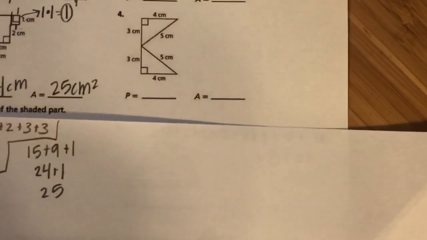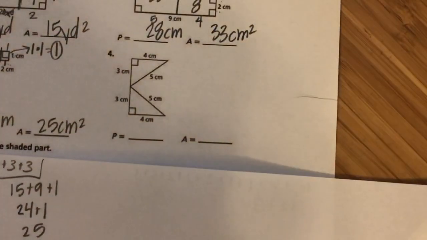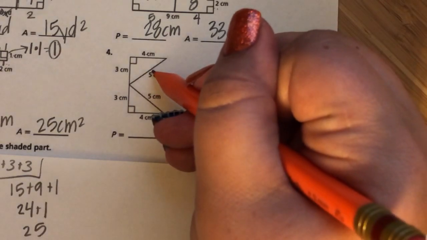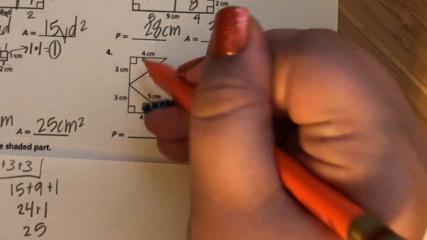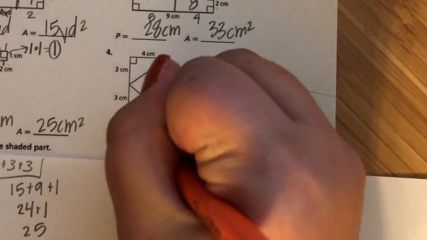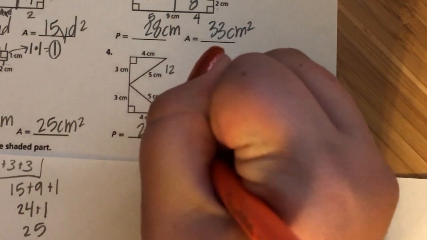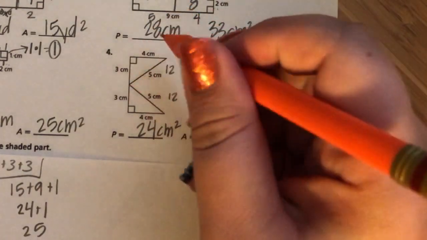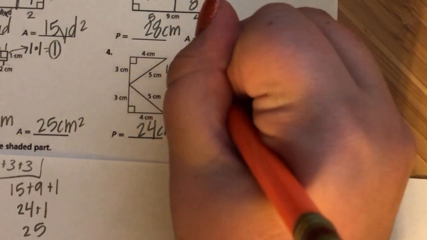Number 4. We are looking at 2 triangles that have all the same measurements. So this is pretty straightforward to get the perimeter. So 3 plus 4 plus 5. So that's 12. And it happens to be 12 on the other side as well. So it's 24 centimeters. So to find the area, I multiply my base and my height.